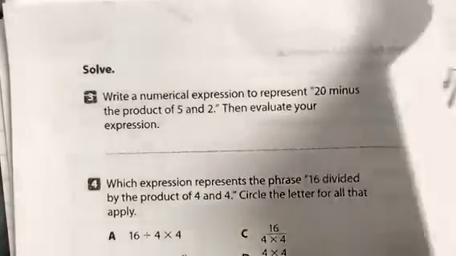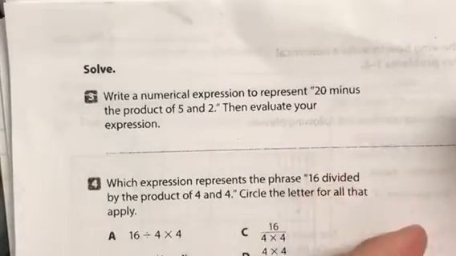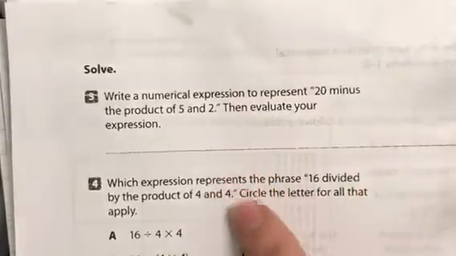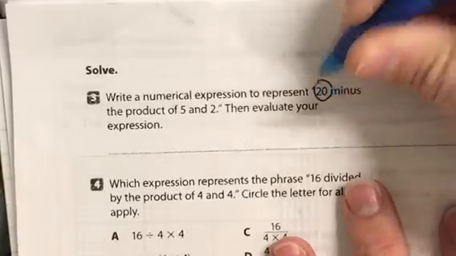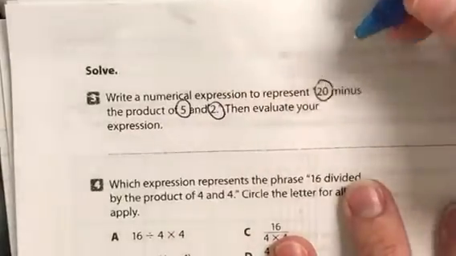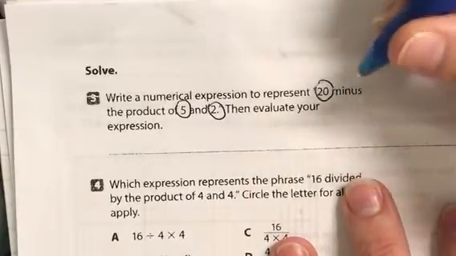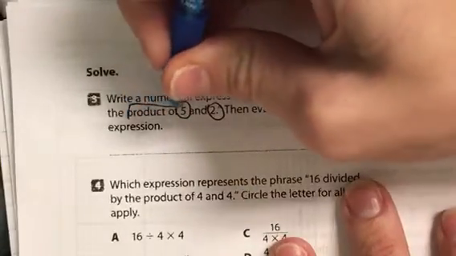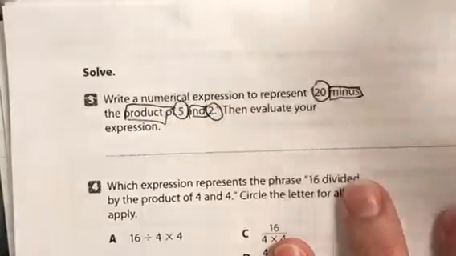On page 200, question number 1 says to write a numerical expression to represent 20 minus the product of 5 and 2. So one of the things we talk about is to use our cube strategies. So we'll circle our important numbers. And I also want us to box our operation words. So what are the operation words that we see? Right, we see minus, we see product, and we also see the word and, which is important.